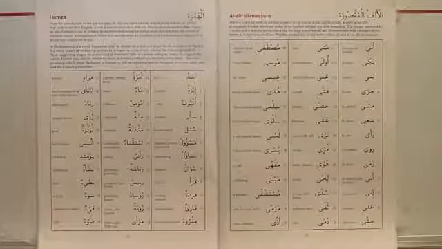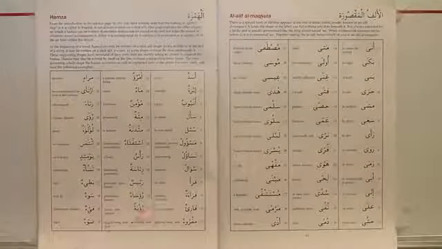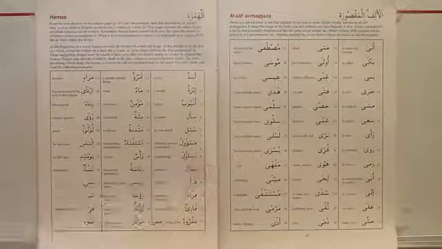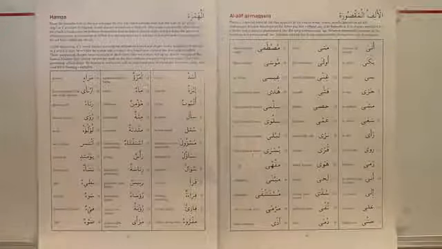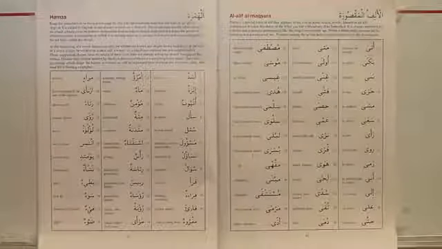Page 62. On this page we have about 39 words ending with alif maqsura. This is reading practice. Please try it out and then let's compare reading.